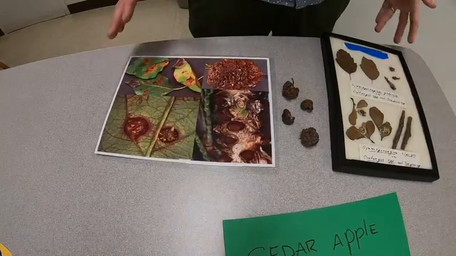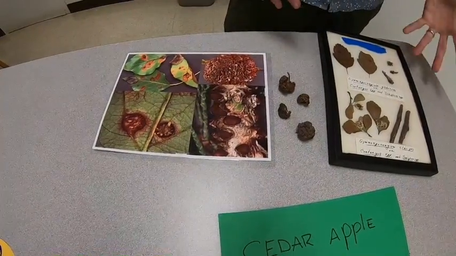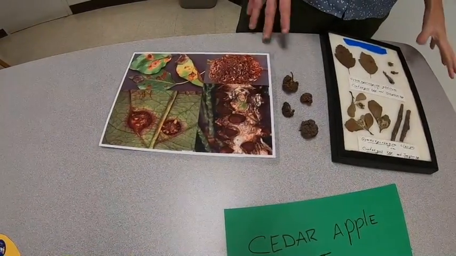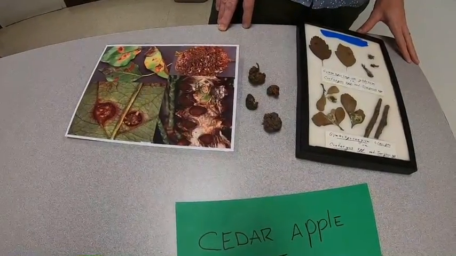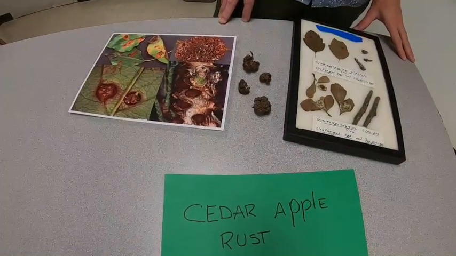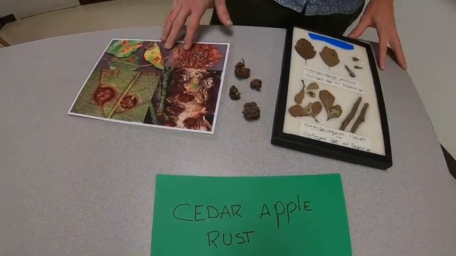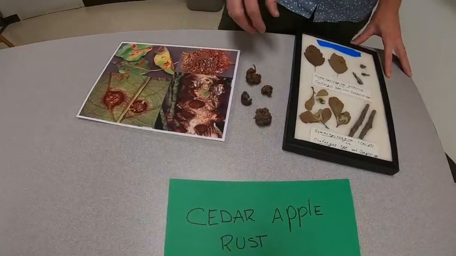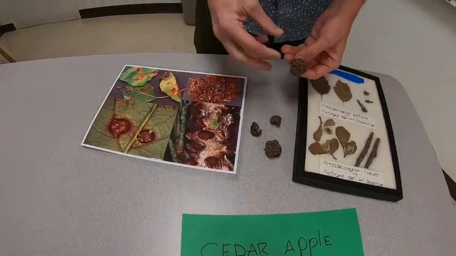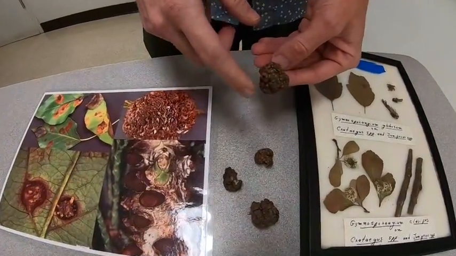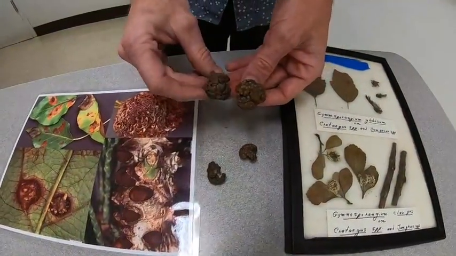They have this life cycle where they produce spores in the spring on eastern red cedar or southern red cedar, Juniperus virginiana or Juniperus silicicola, and they produce spores on those Juniperus and on these little galls. And here's sort of dried specimens of these galls.